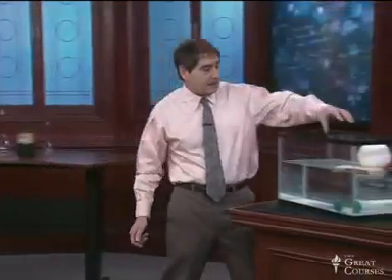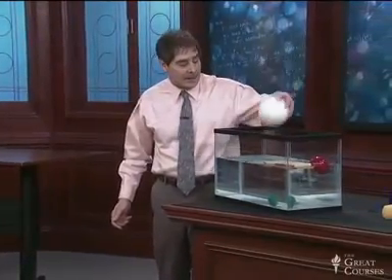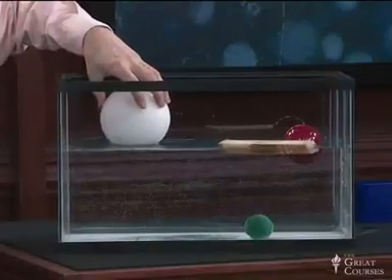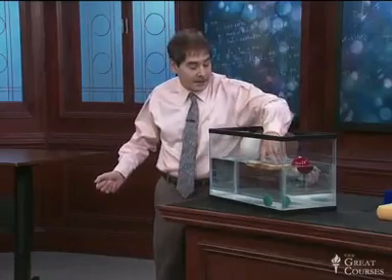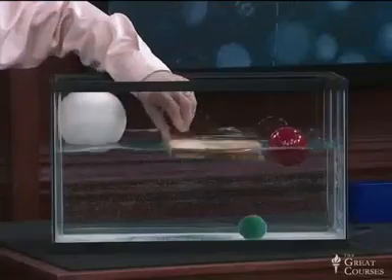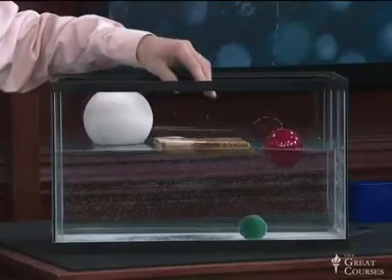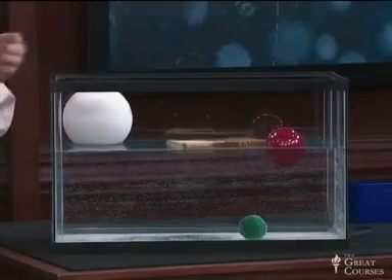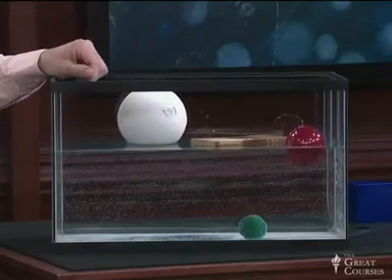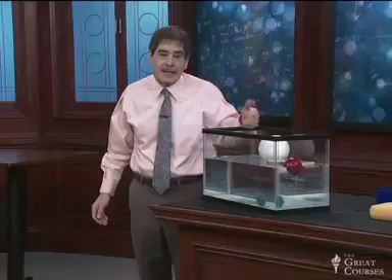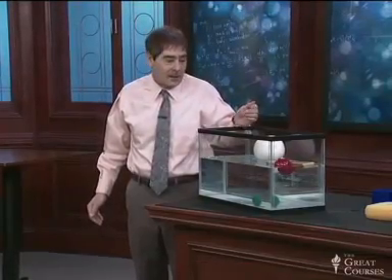Let's just leave that on, and let's look at our floating items in the aquarium again. Here is my styrofoam ball, which is very, very much less dense than water, so it floats with quite a bit of its mass above the water. Very little is submerged. The opposite of the iceberg. Here is my block of wood. It's gotten a little bit saturated. It's floating quite low in the water because its density, like the iceberg's, is only a little bit less than that of water. And this red ball is floating with about half of itself submerged, which immediately tells me its density is about half that of water.